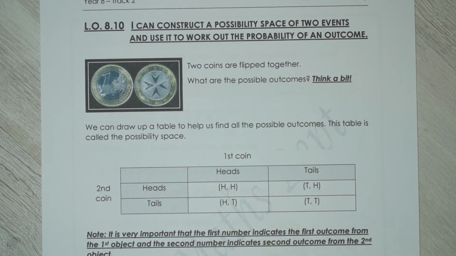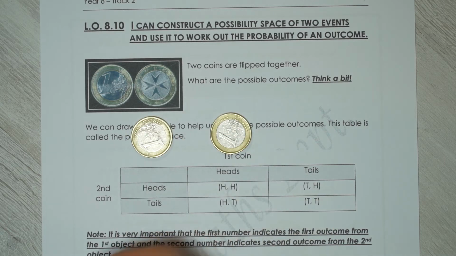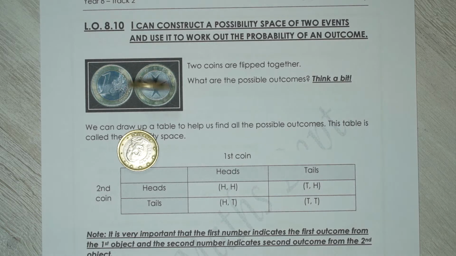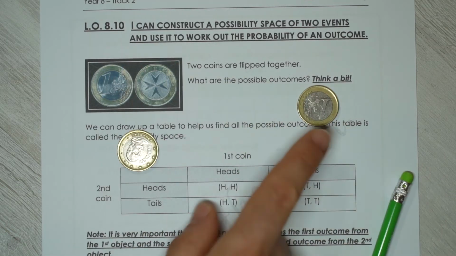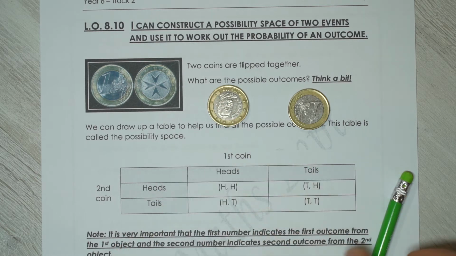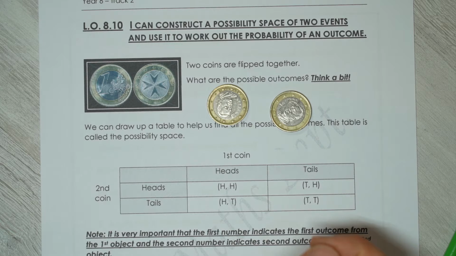So if I have these two coins and I flip them together, what possible outcomes can I get? Of course, I can get a head and a tail. I can get a tail and a tail.